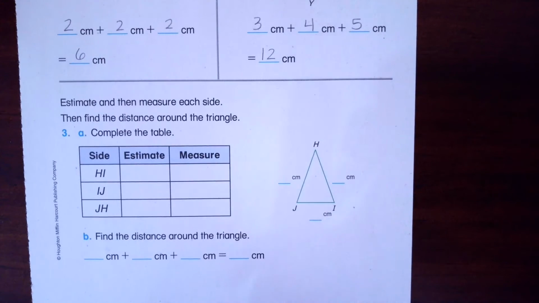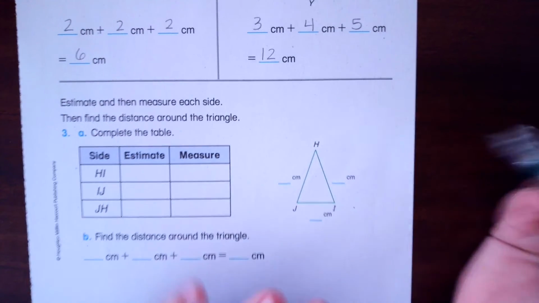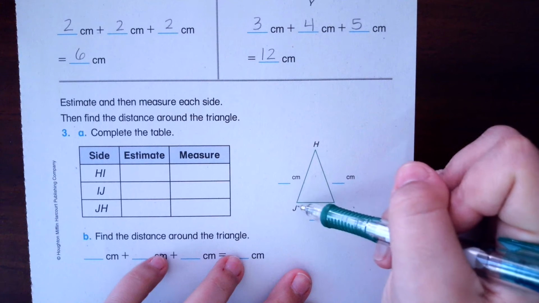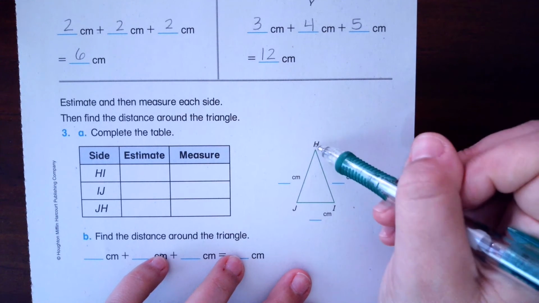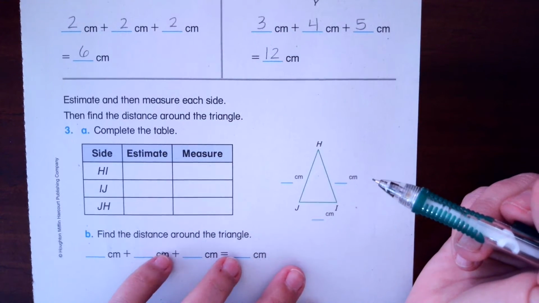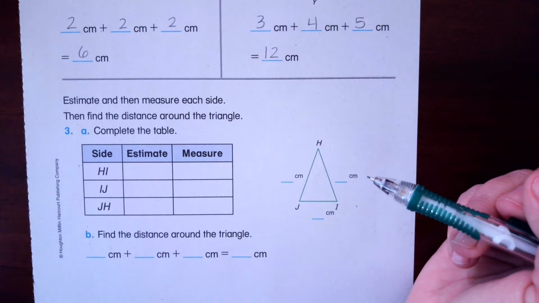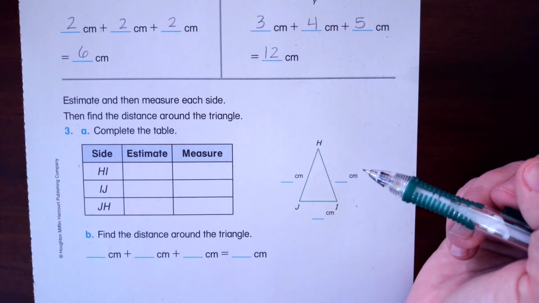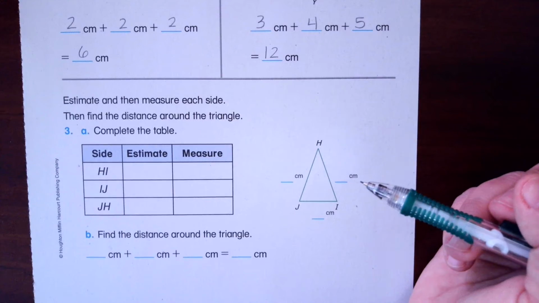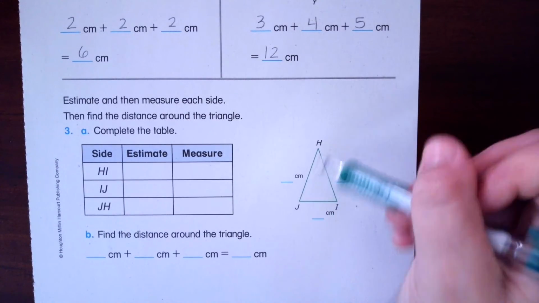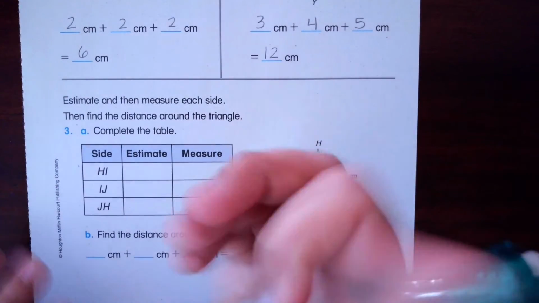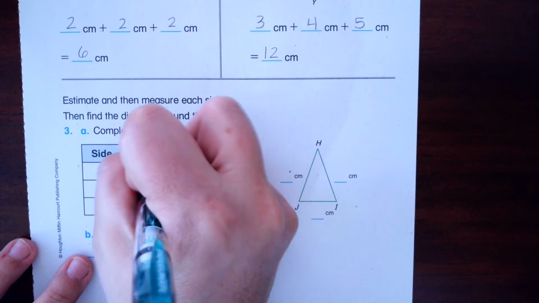All right, now we're going to practice estimating again. So put your rulers aside. When we look at this triangle, I would have to say that side HJ and side HI look almost exactly the same. So when I make my estimate, I'm actually going to guess that those are the same. So I personally think those are 4 centimeters. So I'm going to find HI and I'm going to write 4 centimeters.